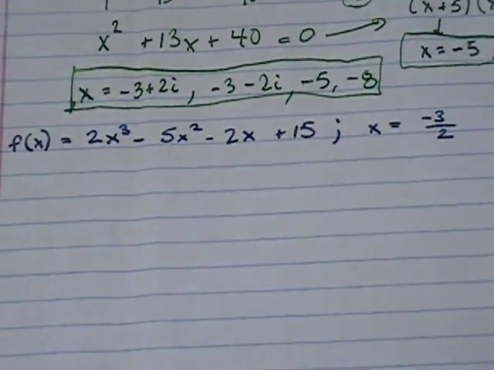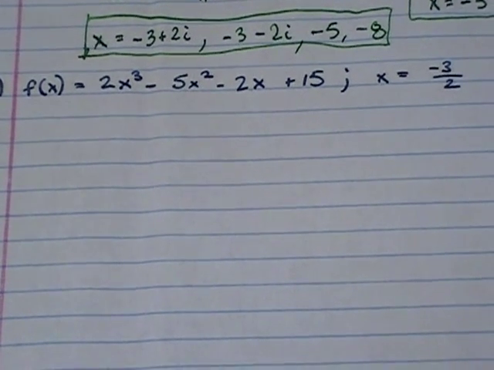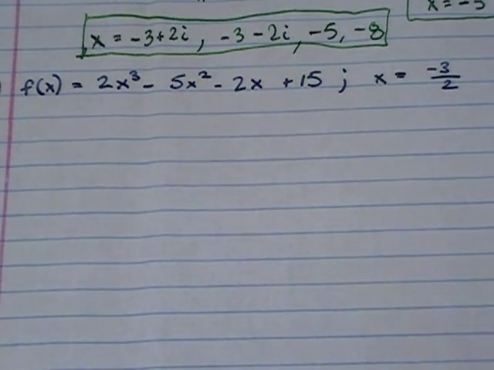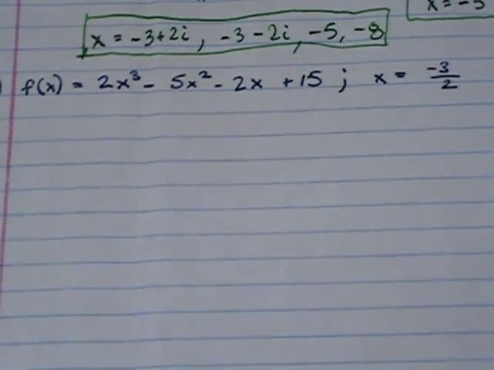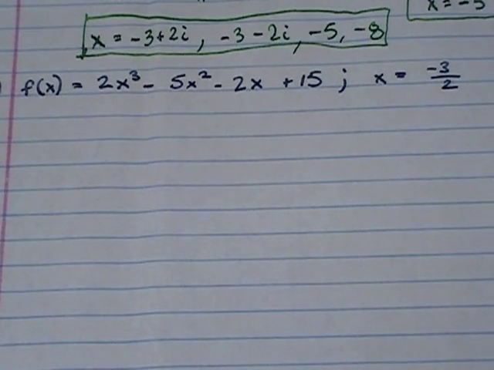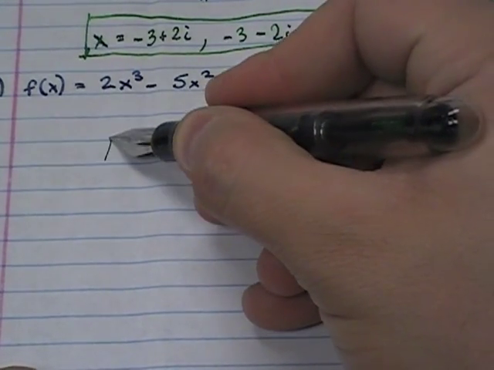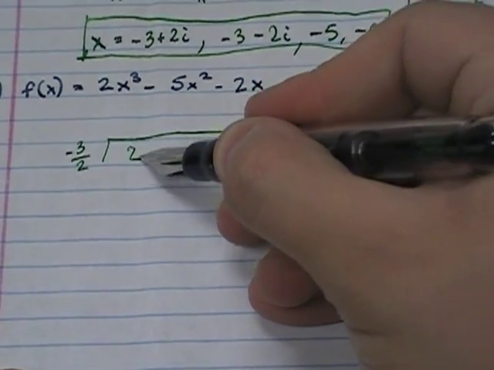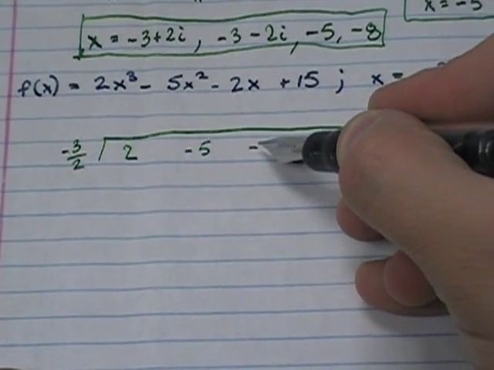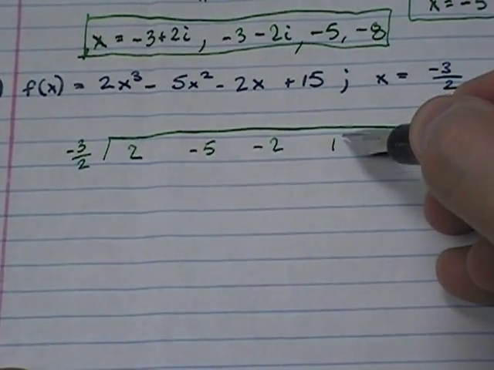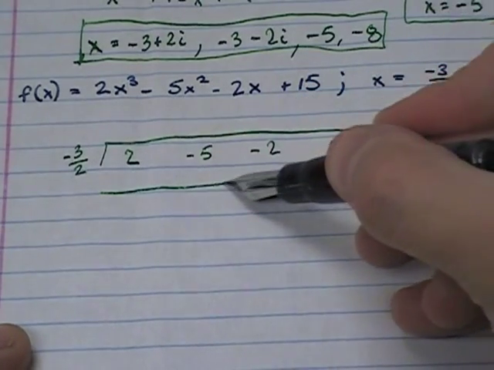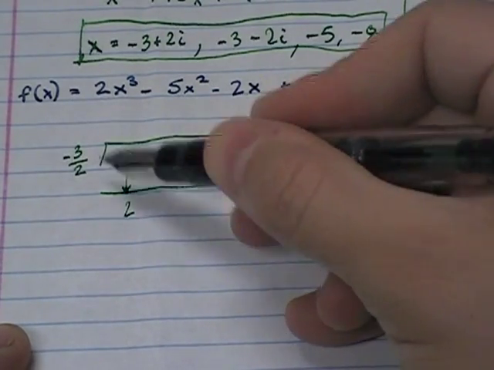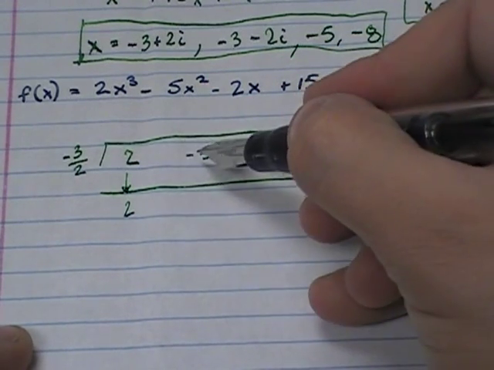So similarly for problem number 2 here, we've been given a polynomial, 2x cubed minus 5x squared minus 2x plus 15. And we've been given a root, and we're told that x equals negative 3 over 2. So I can synthetically divide this, negative 3 over 2, and my coefficients are 2, negative 5, negative 2, and 15. And if I copy the first one and then multiply, well, negative 3 halves times 2 is negative 3.